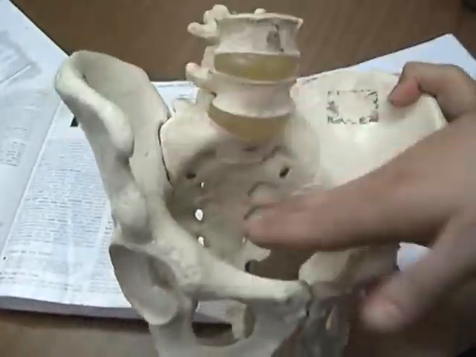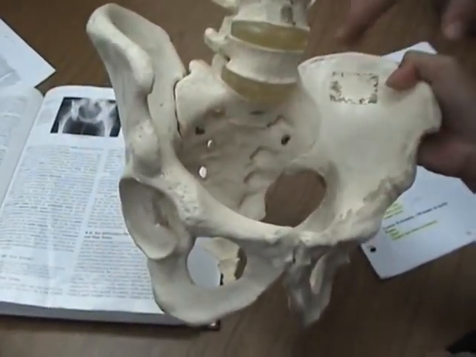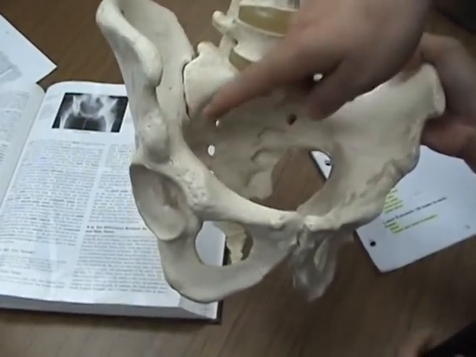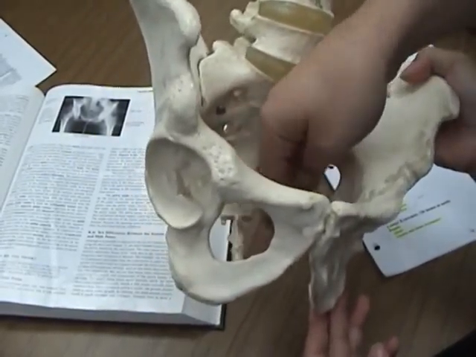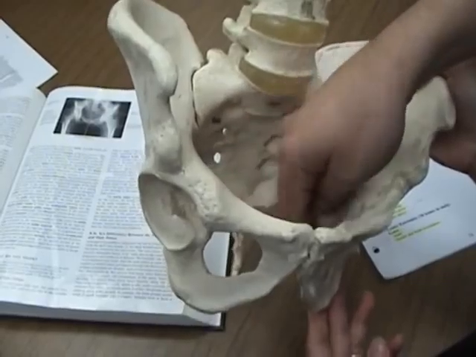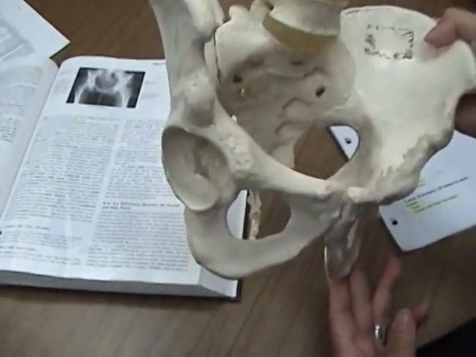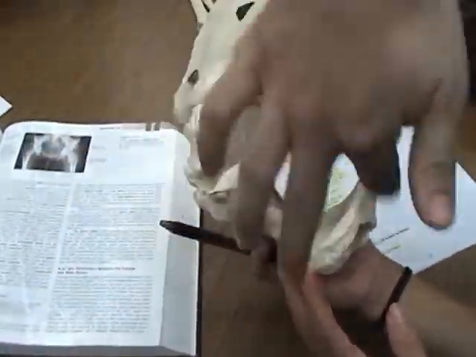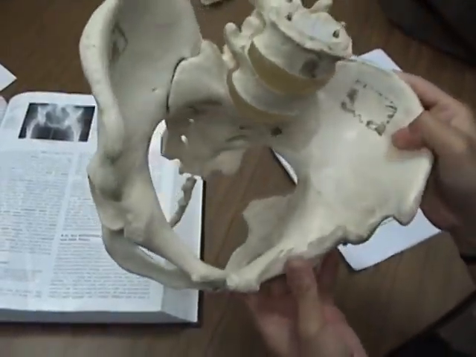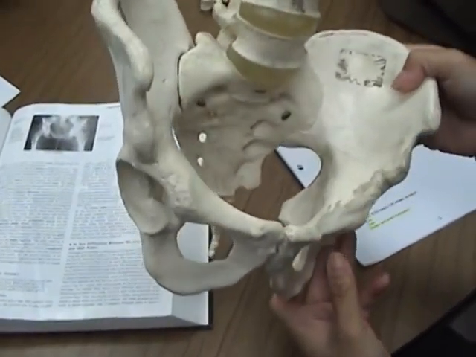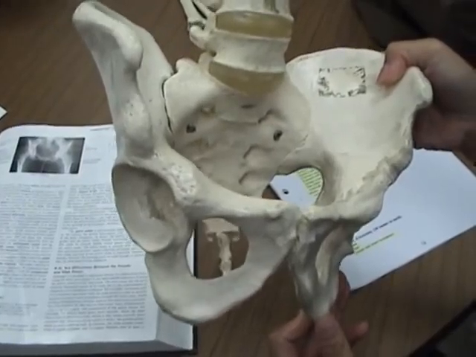Greater pelvis or false pelvis. Pelvic inlet. Inside is the true pelvis or lesser pelvis. And pelvic outlet.